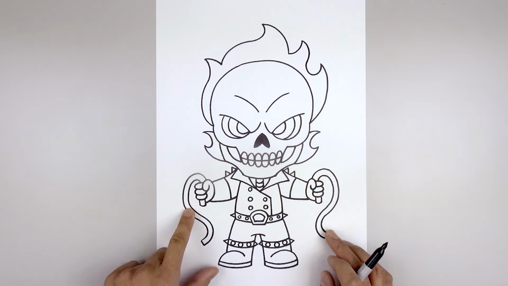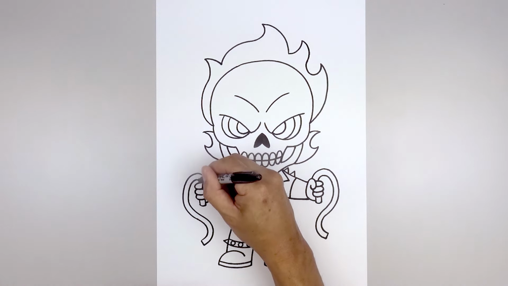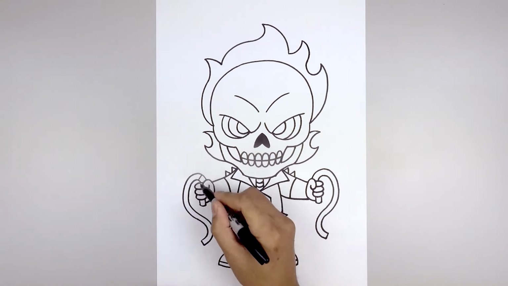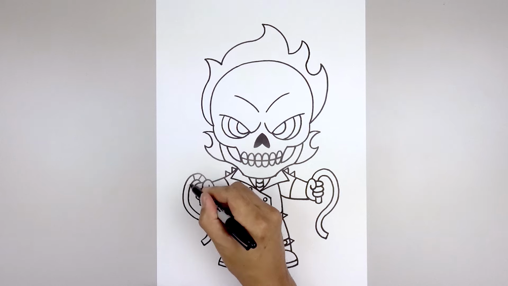Let's separate the links of the chain with short lines going all the way across towards the bottom. Let's start from the top, and go up and in, leave a gap, go up. I'm just going to repeat this all the way down towards the bottom of the chain.